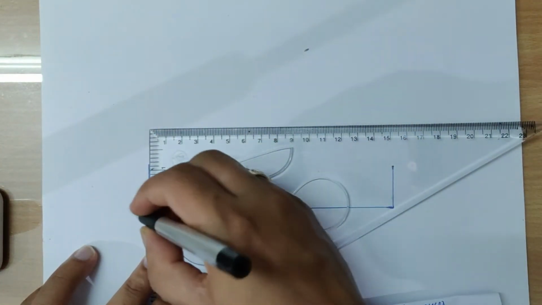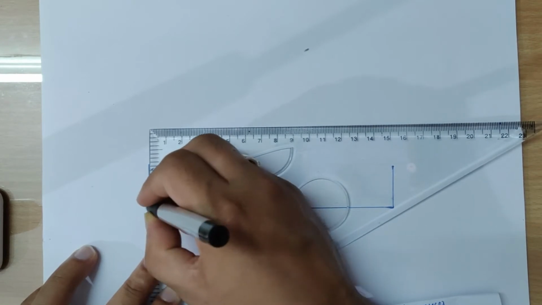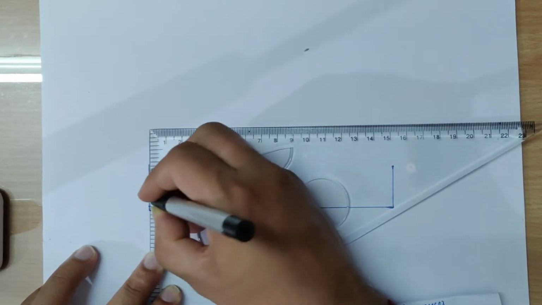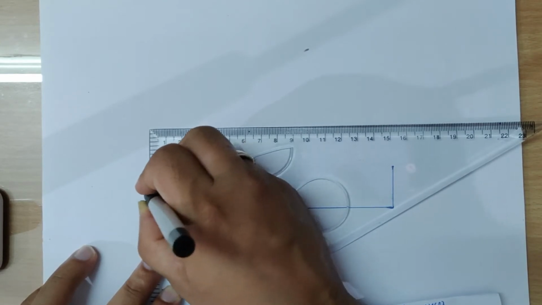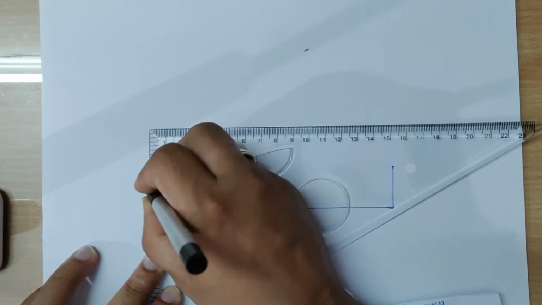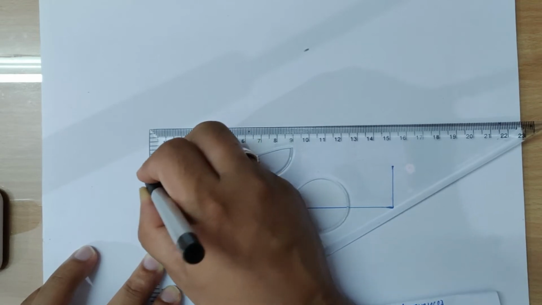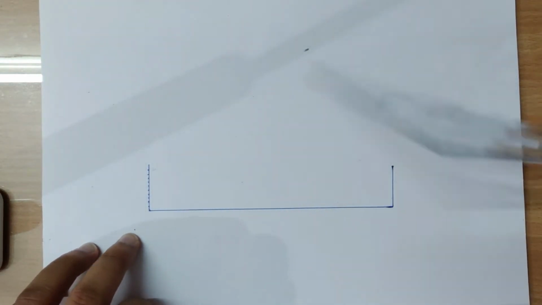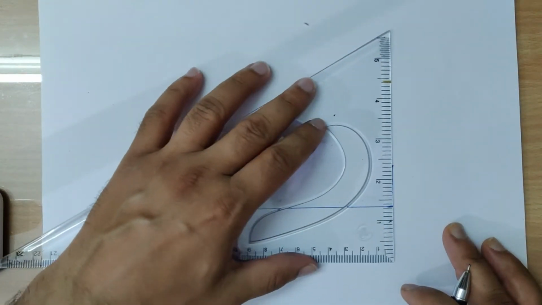Now we'll have to mark the 0.1 inch divisions up to 1000 over here, and similarly up to 1000 over here as well.